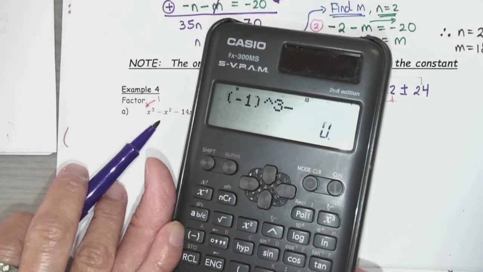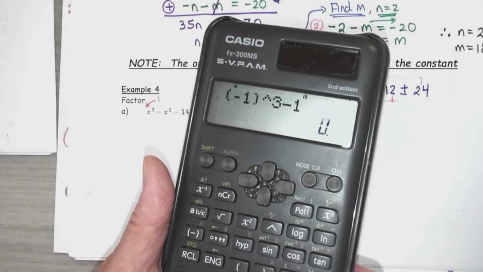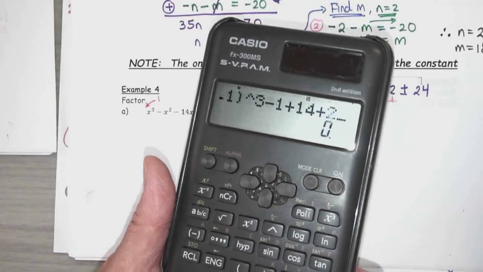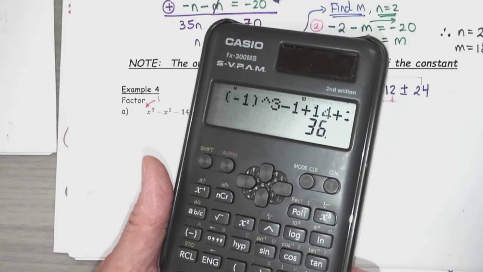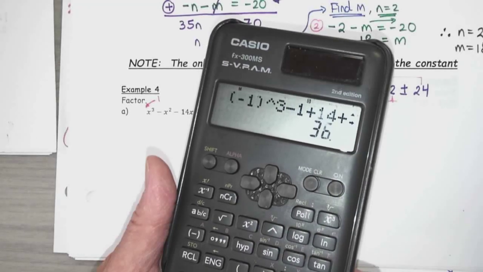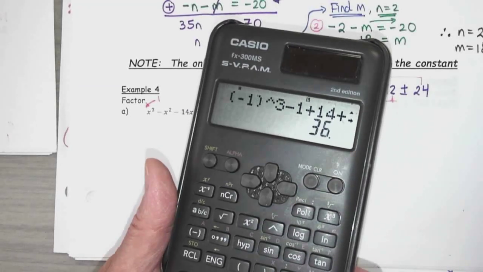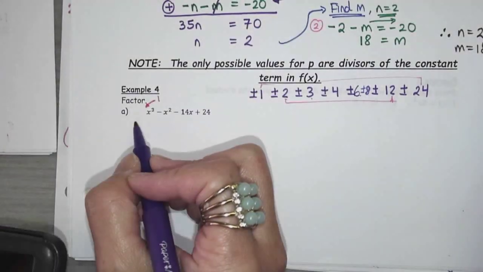Or you can do a little bit of mental math. So -1 squared is just going to be 1. So -1, and that'll be plus 14 plus 24. You can do it like that. I got 36, so it didn't work. 1 and -1 didn't work. So I don't need to see your failed attempts. Show me the first one that worked.